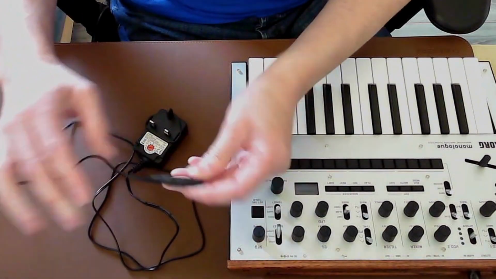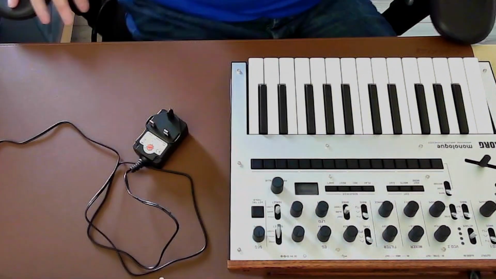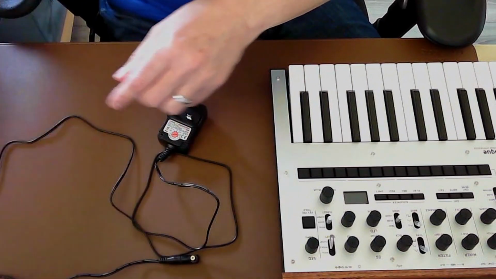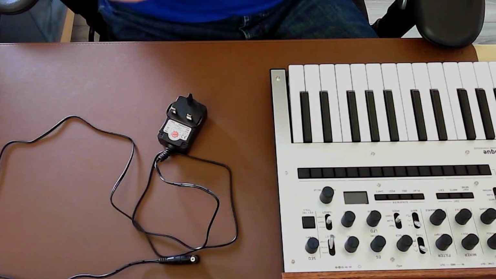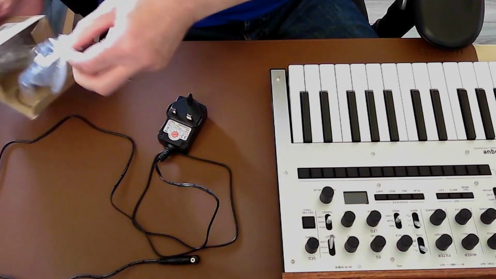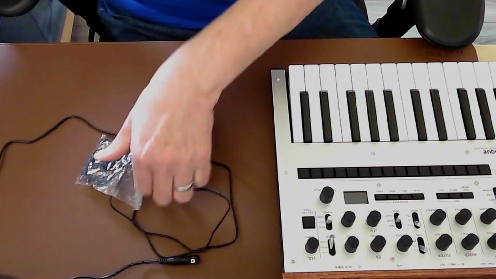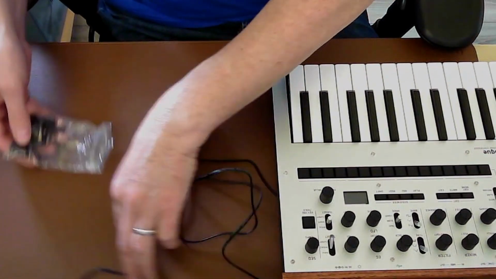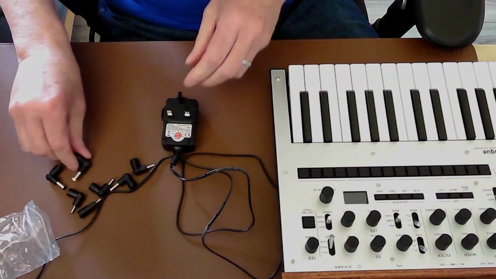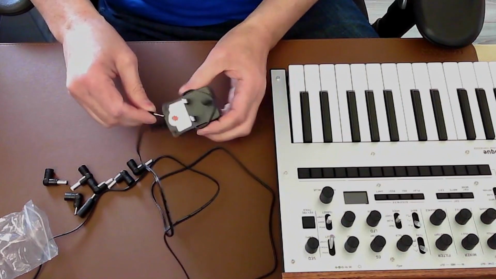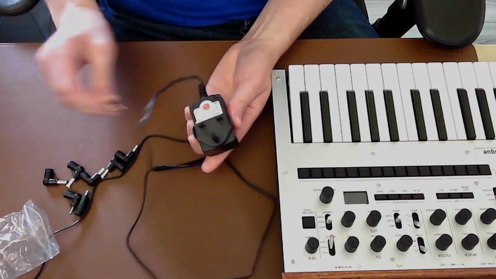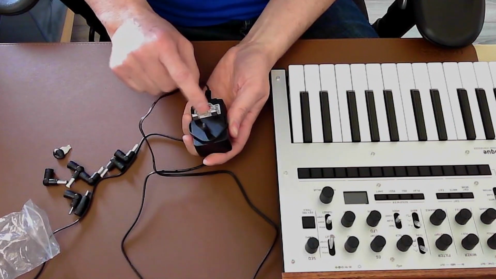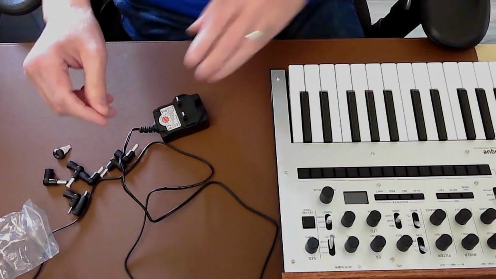This comes with a whole raft of connections. You get all these different connections, and you get a little key for adjusting the voltage. So this is 9 volts, and it is 12 volts. So it's worked perfectly well.